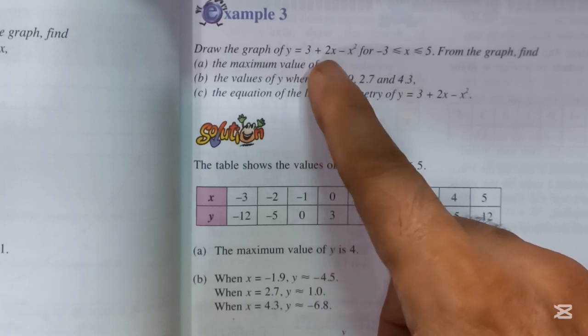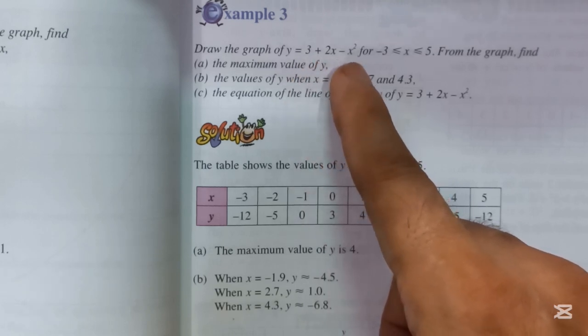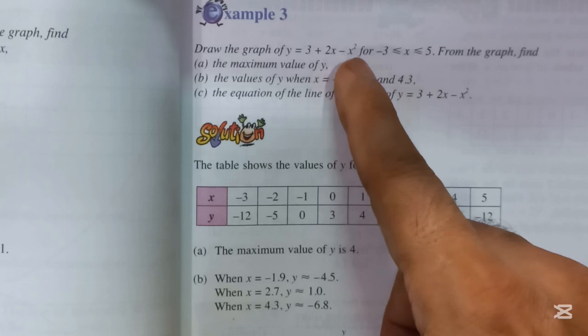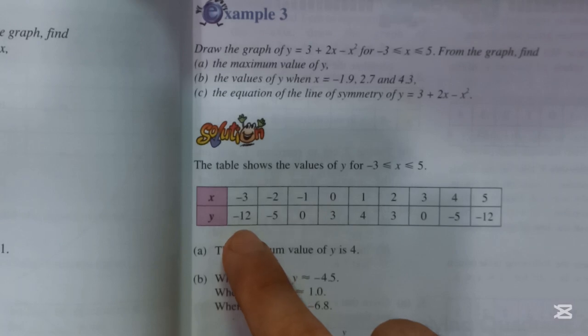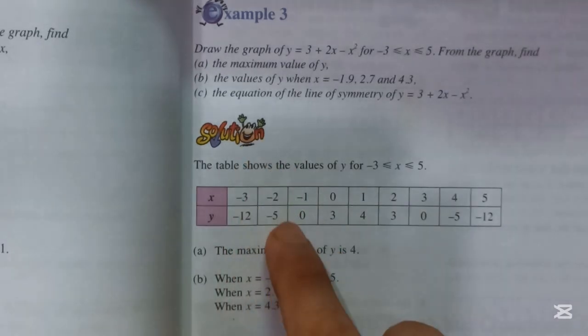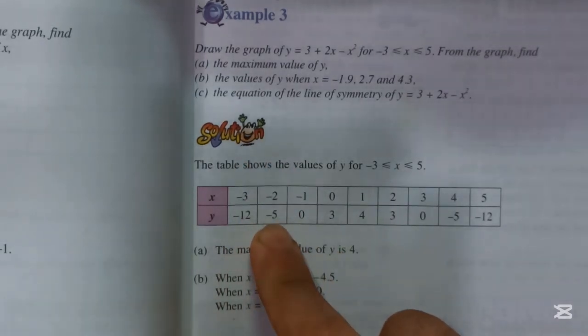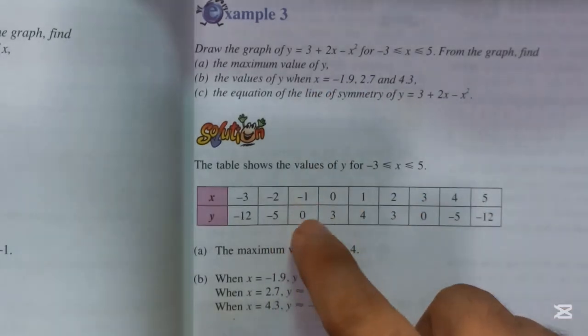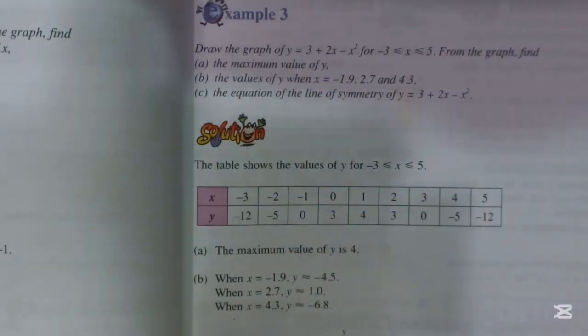So 3 minus 6 will be -3, and -3 square will be 9. So -3 minus 9 will be -12. So this is the point, and one by one you will put these values of x into the equation to get the respective values of y.